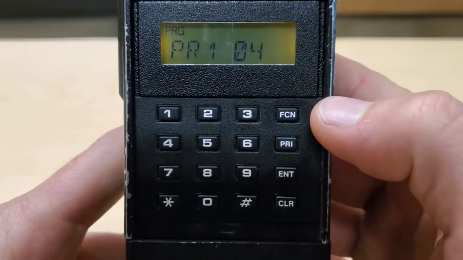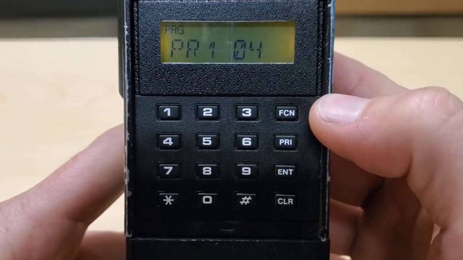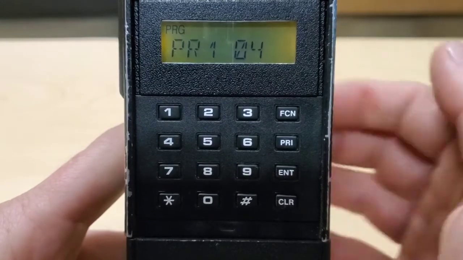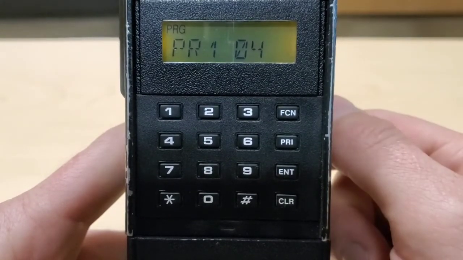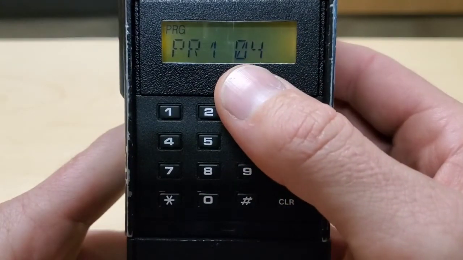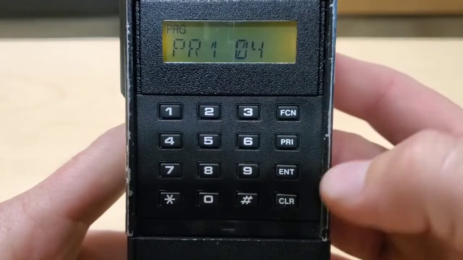So you've noticed we haven't addressed the transmit on priority 1. We've addressed mode A, which is just priority on the channel selector knob, and we've addressed mode B, which is setting it to a specific channel. We have to get to those groups before we can set the transmit on priority 1.